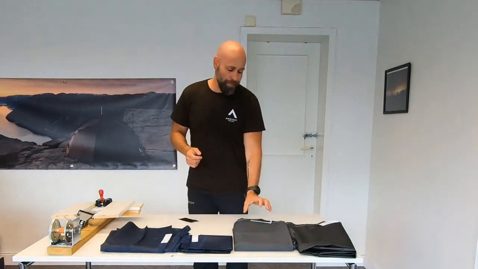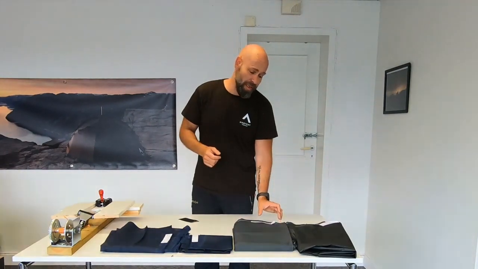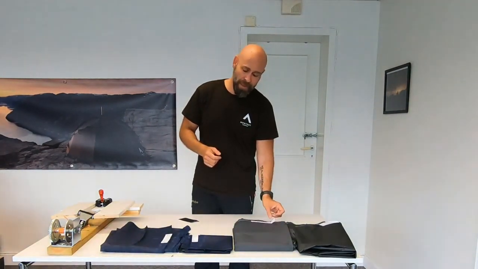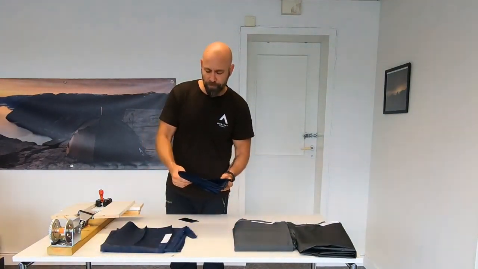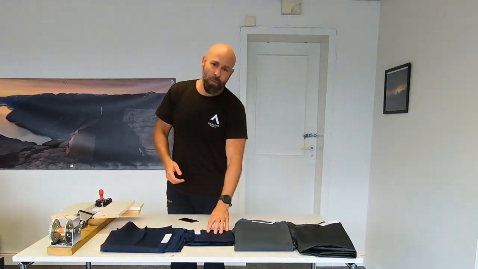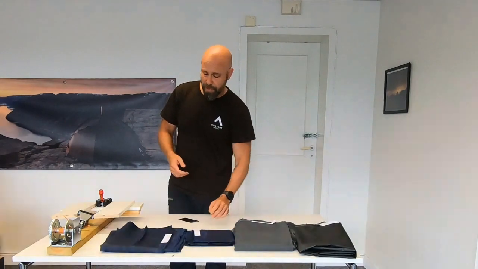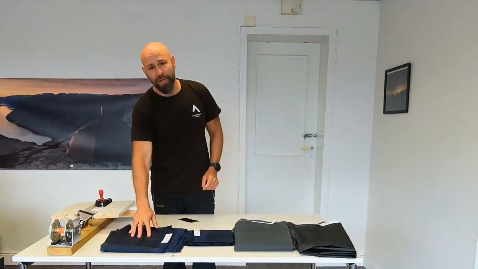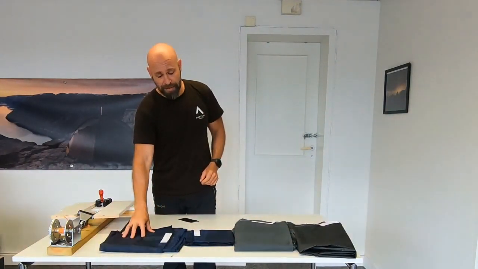I have nylon with silicone on one side and polyurethane on the other side. I will call it just PU from now on. We have polyester, ripstop polyester with PU on one side and silicone on the other side. And finally polyester, also called sil-poly, with silicone on both sides.